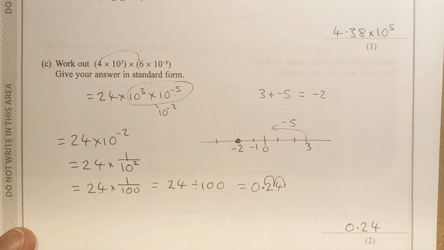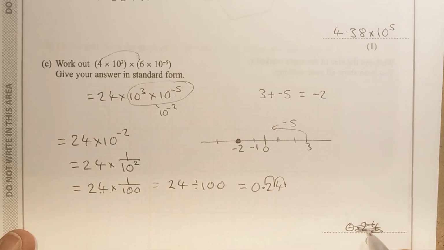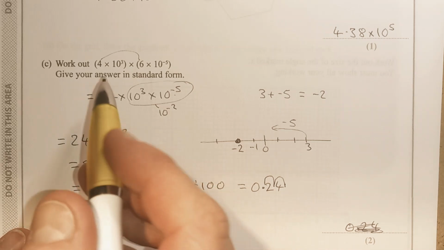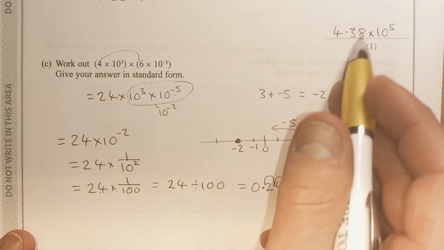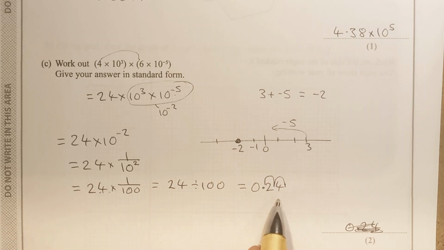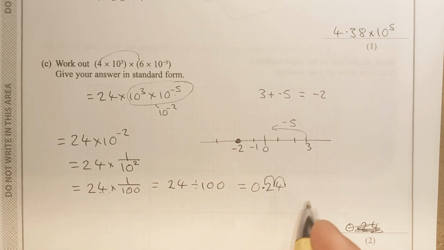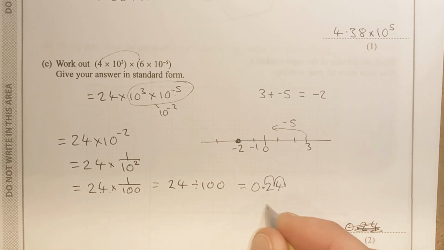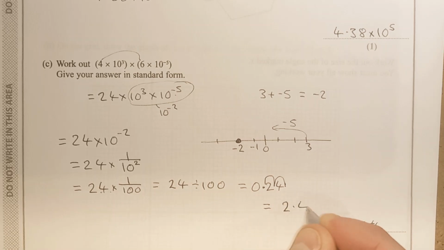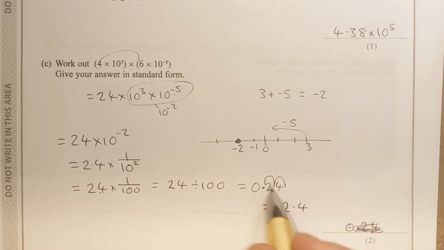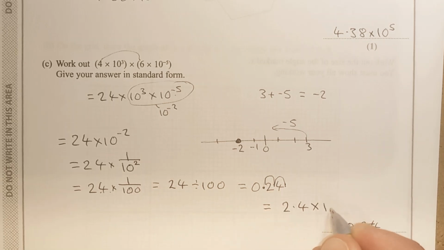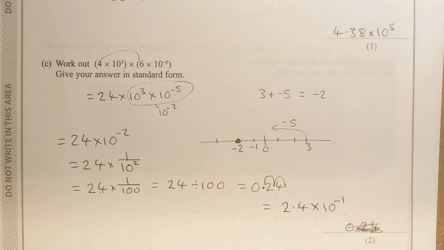0.24. Okay. However, we've just written that down and realised that it says give your answer in standard form. Well, that's not standard form. Remember, standard form needs to have the first figure, like this, between 1 and 10. Well, 0.24 isn't between 1 and 10, but 2.4 is. So we're going to need it 2.4. But how are we getting from here to here? Well, we're moving that decimal point 1 to the left. So we're multiplying it by 10 to the minus 1. And we put that on here.